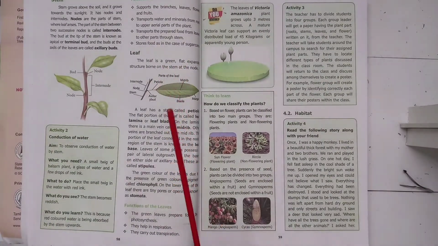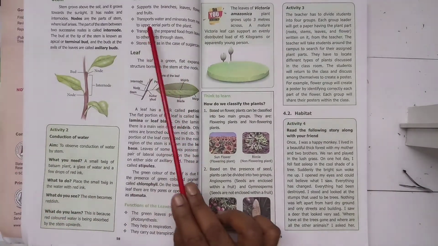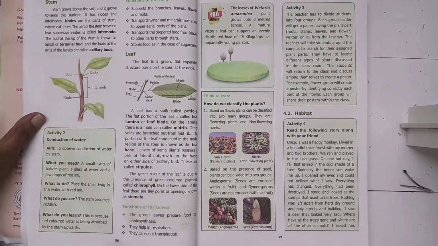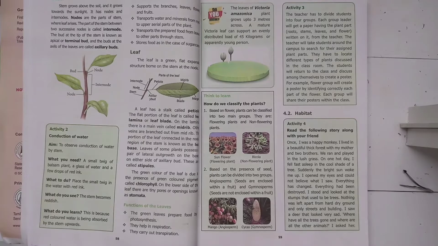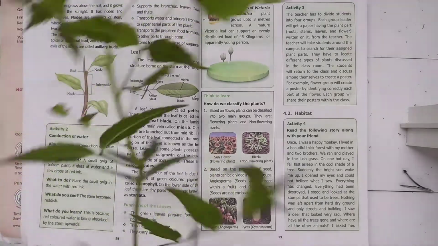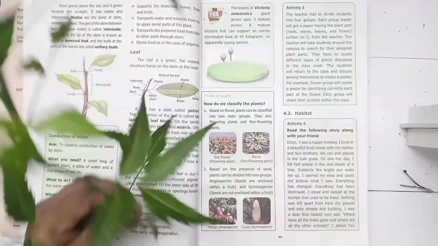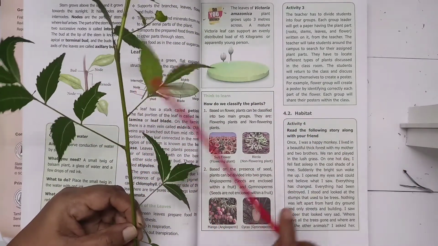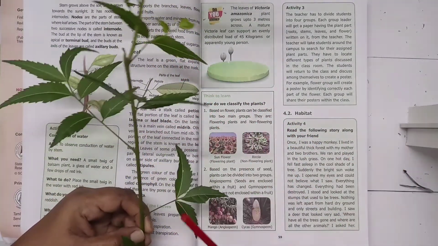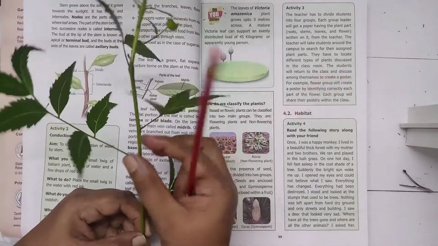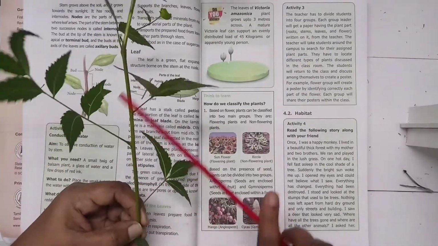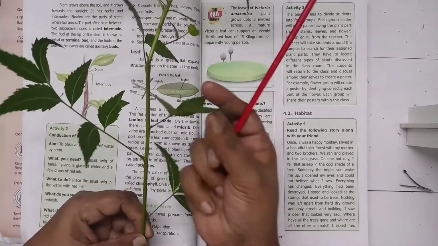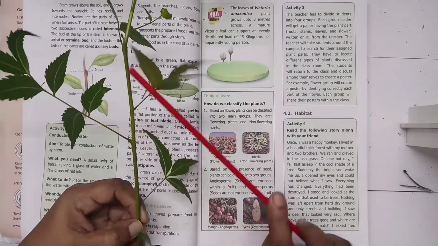So what are the functions of the stem? Suppose the branches, it supports the branches. So the stem supports all the branches. It will support. So supposing this is your plant, this is the stem. These are different parts of the plant, and the stem supports them. If this stem were not there, the plant would not stand. So it supports all the branches. Then who supports the leaves? This stem.